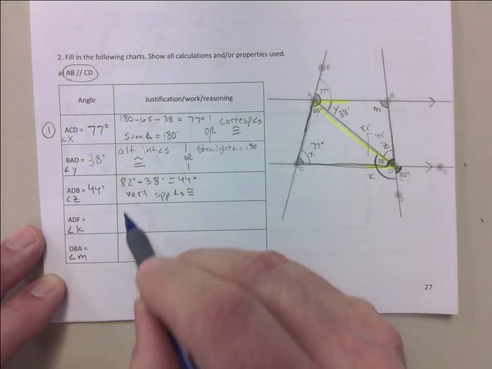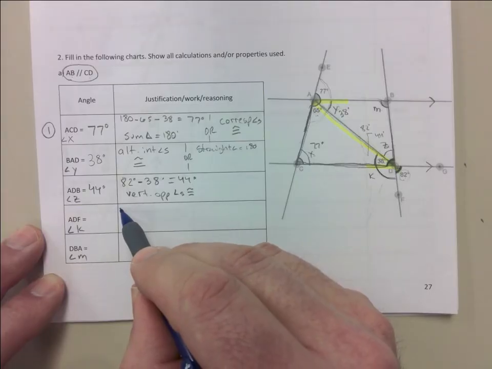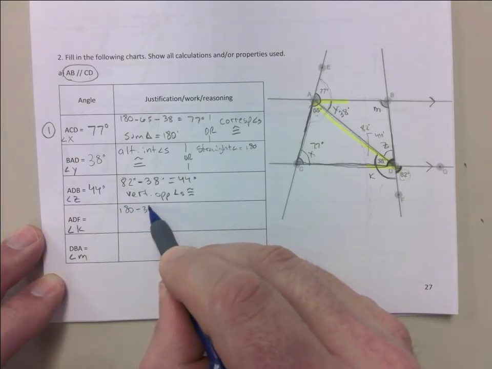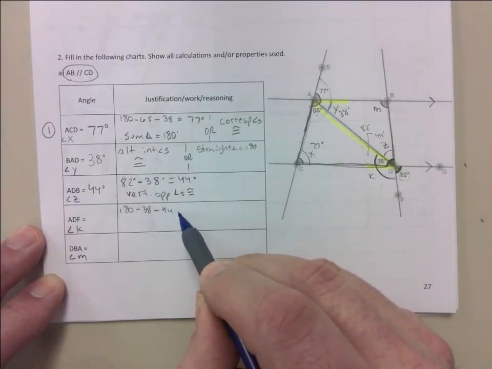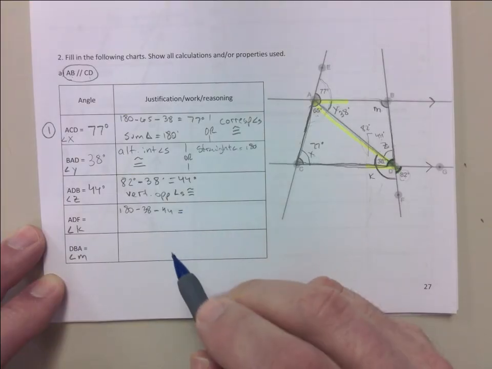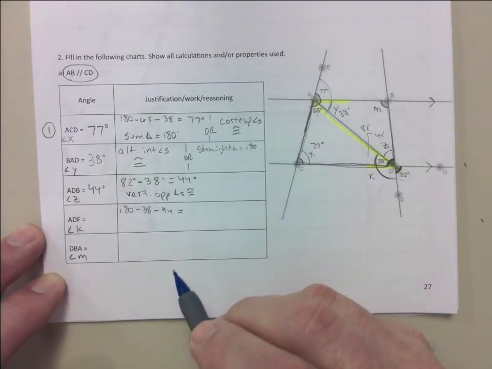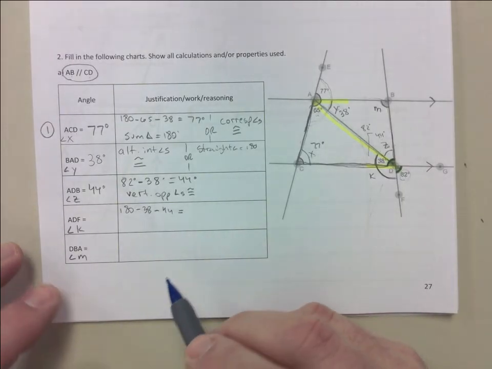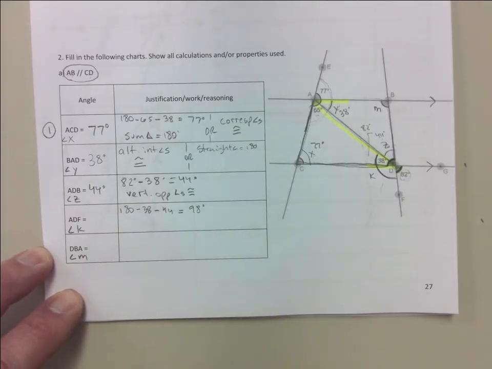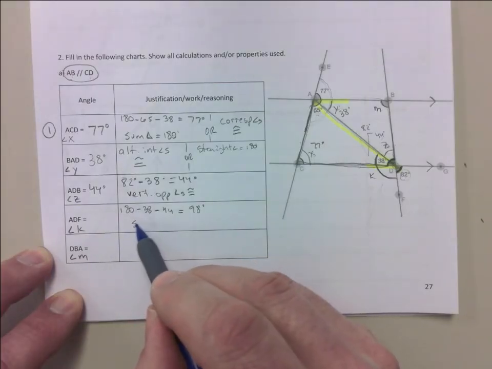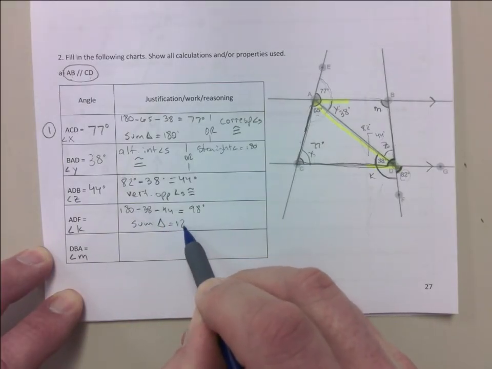So I will find that. 180 minus 38 minus the 44 is 98 degrees. So I will use sum of triangle is equal to 180.